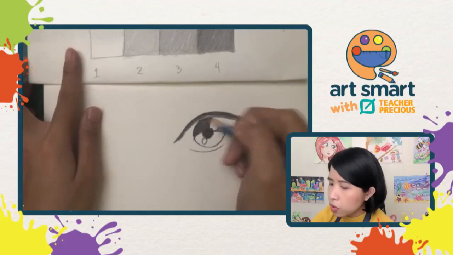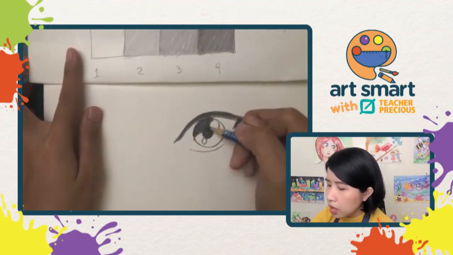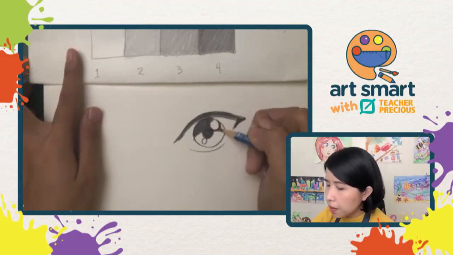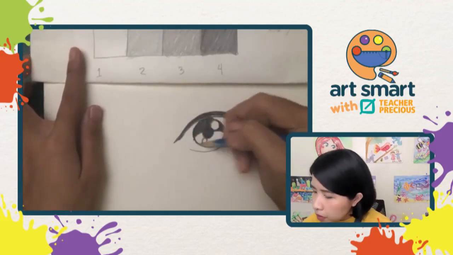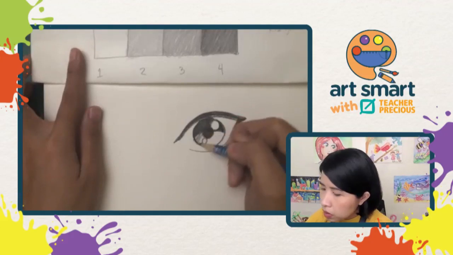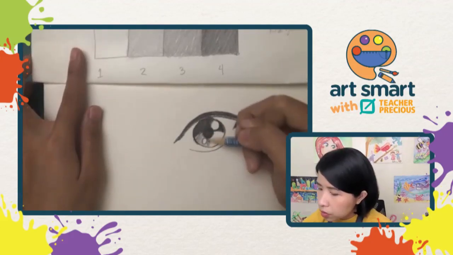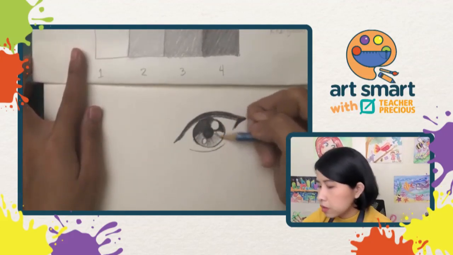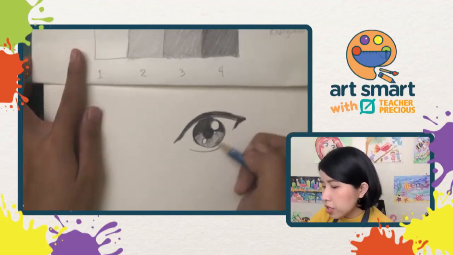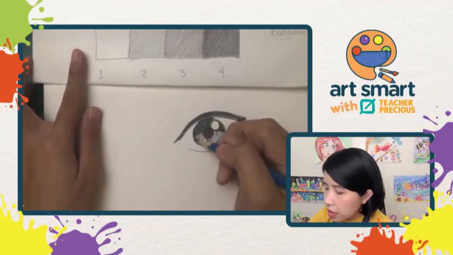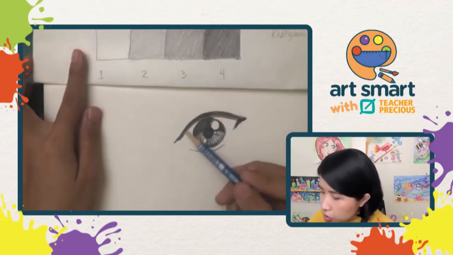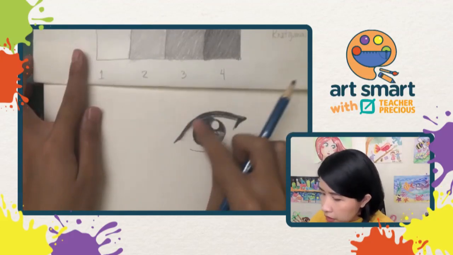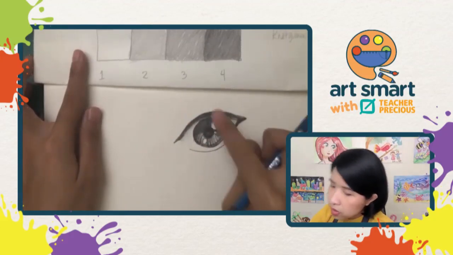So, I will use all the shades in one eye. Ayan. Tapos, I will do 2. Ayan, 2. And then dito, medyo 3 sa ilalim. And then you can actually make lines like that. And then dito, medyo very, very light shadows lang.